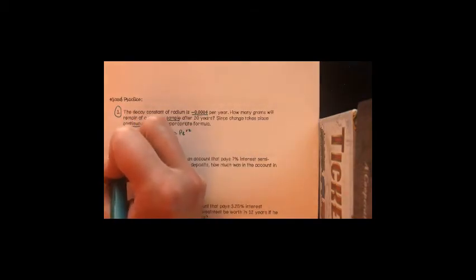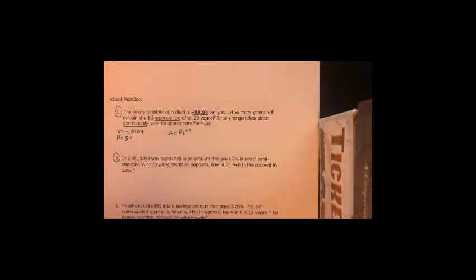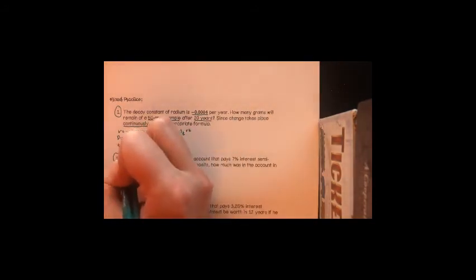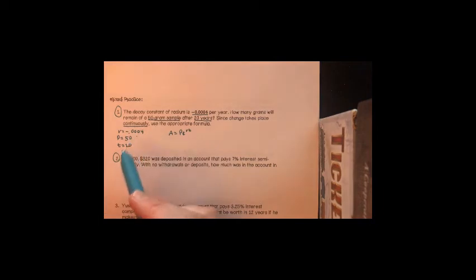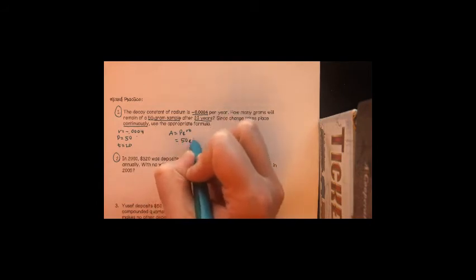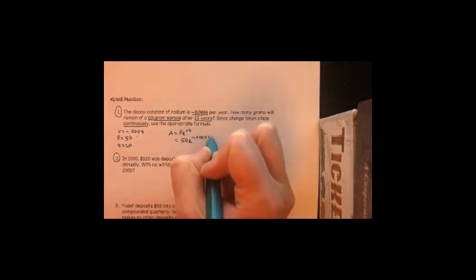So that means we're starting with 50 grams. And after 20 years, that's our time. You don't have to write it down on the side like I do. You can just plug it right in. So P is 50, E I'm just going to keep, R is negative 0.0004, and T is 20 years.